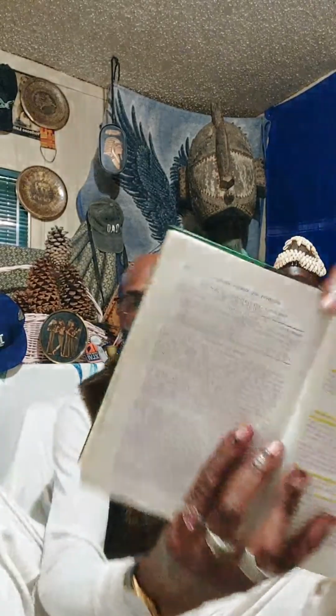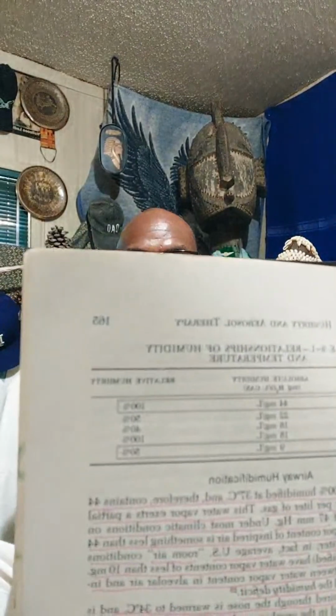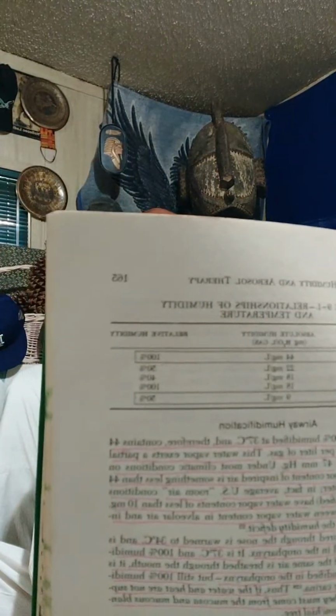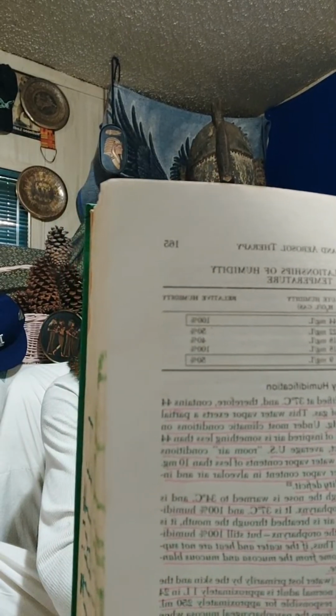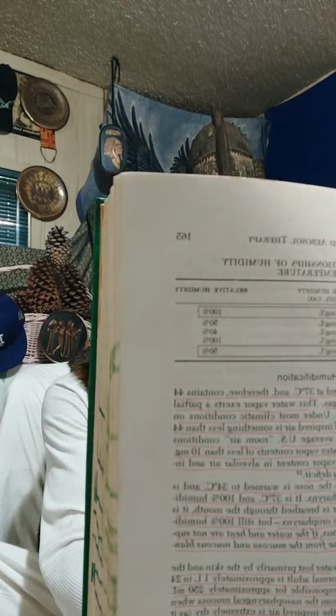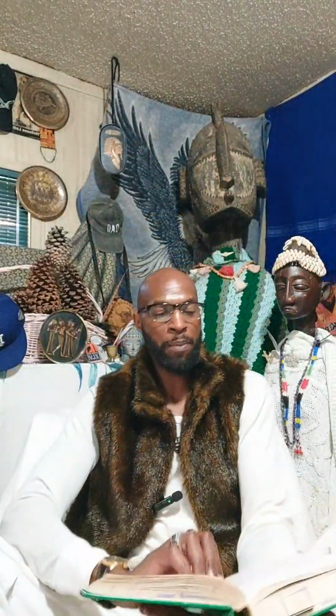Top of page 165. This is the chart that I was showing you. Okay, I was just reading the 9.1 table about humidifying the air and the relationship of humidity and temperature.